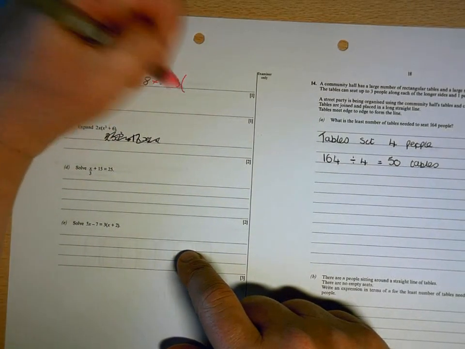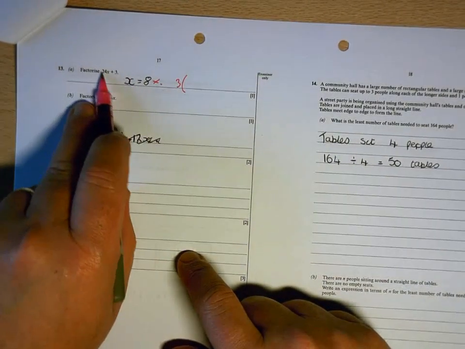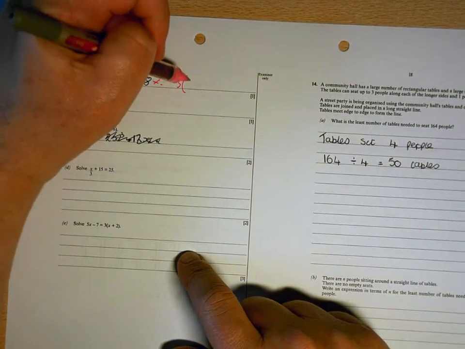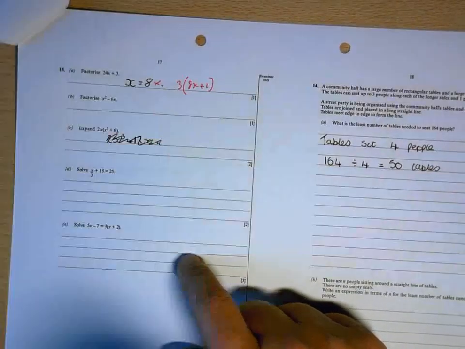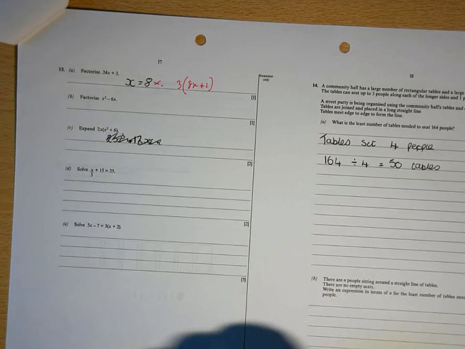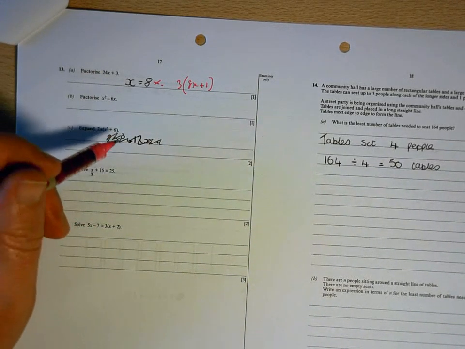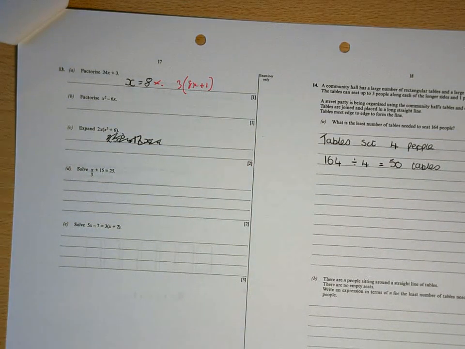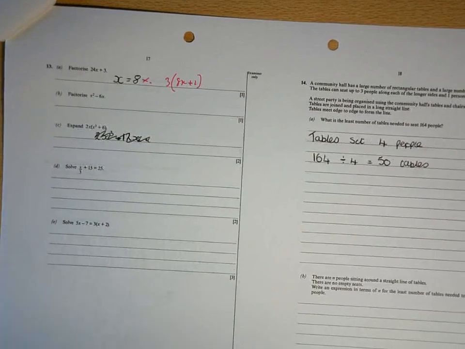So that means that you can take 3 out of it, and if you divide 3 into that, it leaves you 8x, and if you divide 3 into that, it leaves you 1. So that's factorizing. For the rest of them, it's certainly something we'll practice in class, but if you have a look at my video clip, I explain that there.